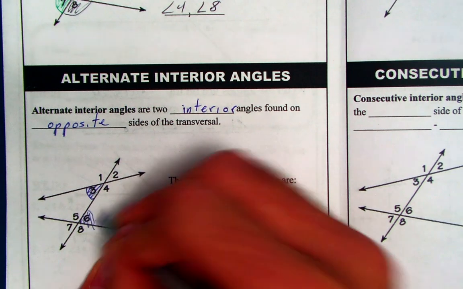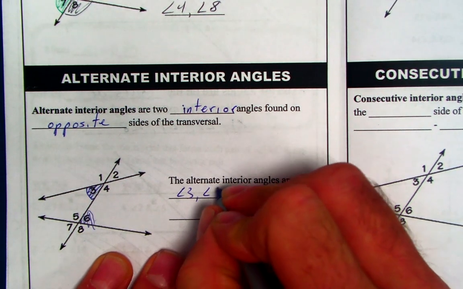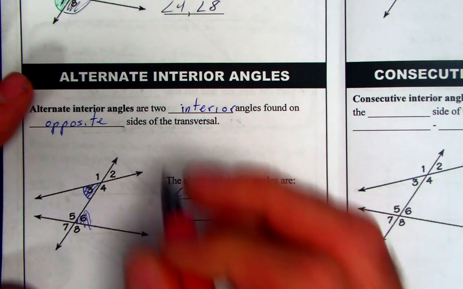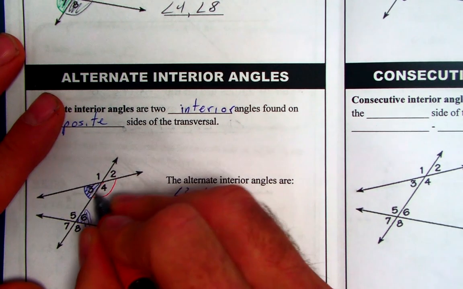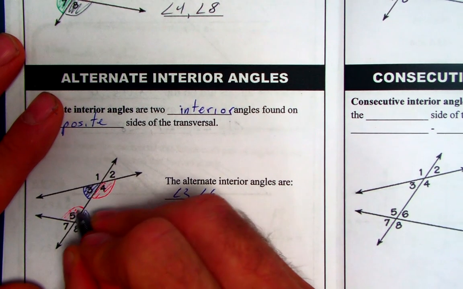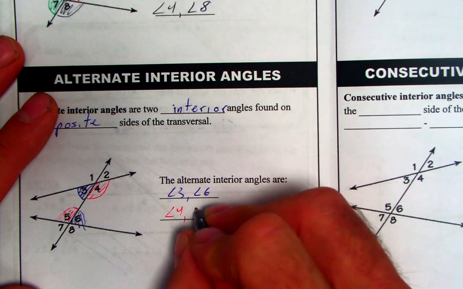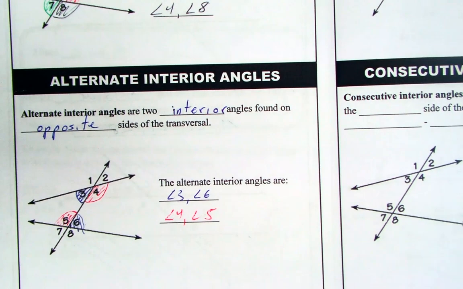And then here's 6 on the other line, that's on the alternate side on the inside. So 3 and 6 are the alternate interior, and 4 and 5. Okay, so there's only 2 pairs of alternate interior angles.